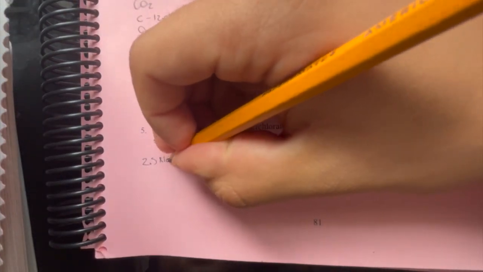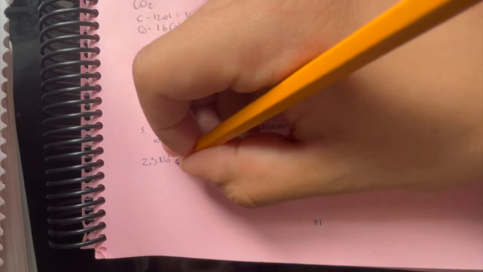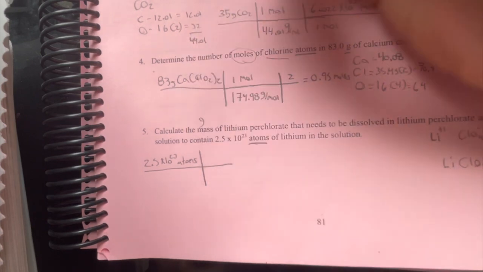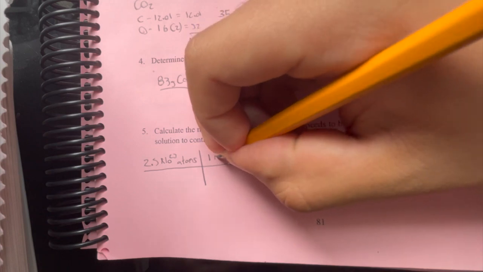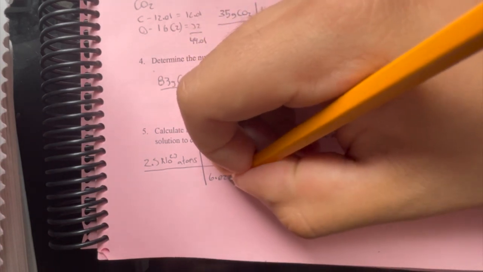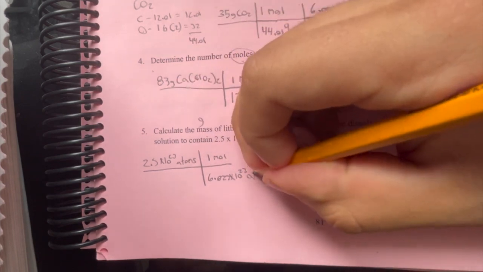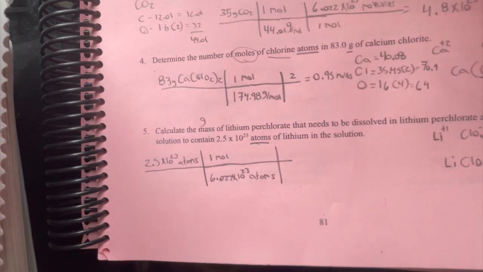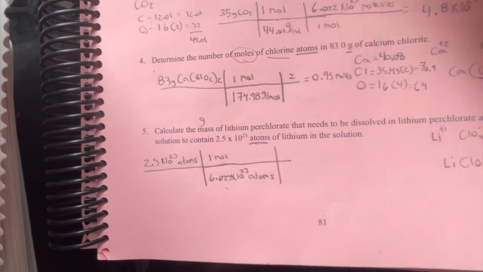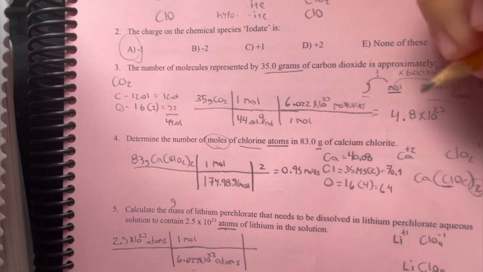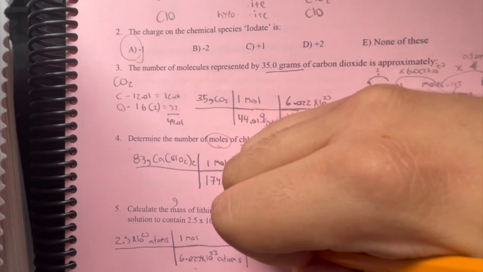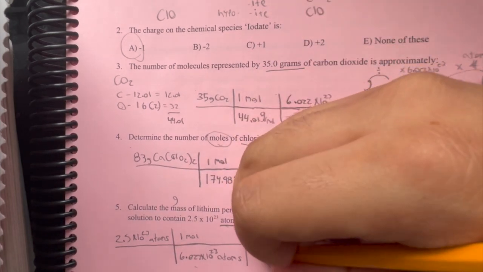Okay? So we have 2.5 times 10 to the 23rd atoms, right? We want to cancel out atoms, and we want to get moles out of this. So in 1 mole, there's 6.022 times 10 to the 23 atoms. So we divide by Avogadro's, and that'll get us 2 moles. And then the final step is to go to grams, and we're gonna divide by 1 lithium.